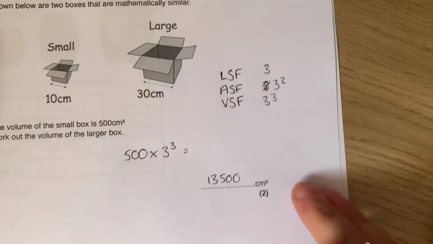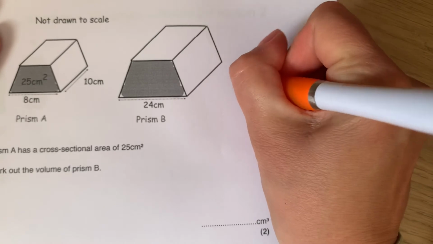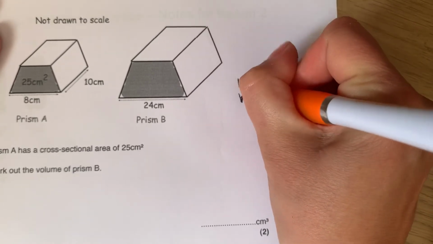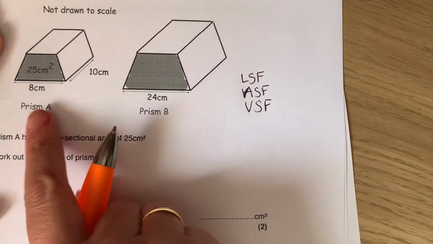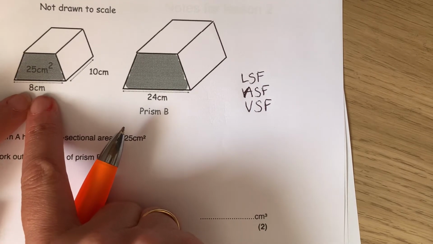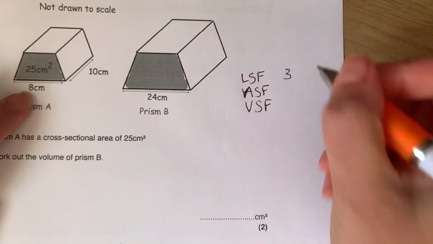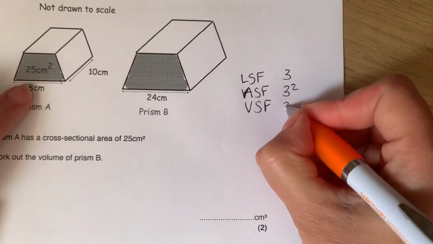Okay, try and have a bit of variety now. Next one. A couple more down. Right, so let's have a look here. So here I've got 8 to 24. Not very demonstrative here with the 3's. So the area scale factor is 3 squared, the volume scale factor 3 cubed.